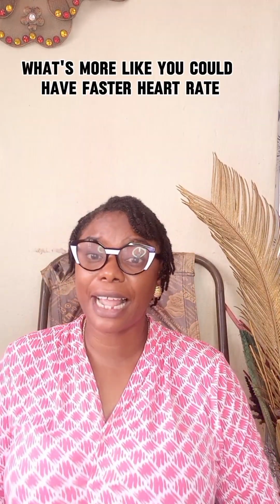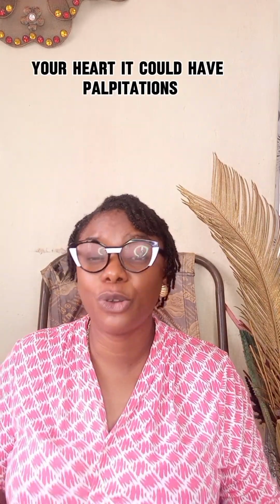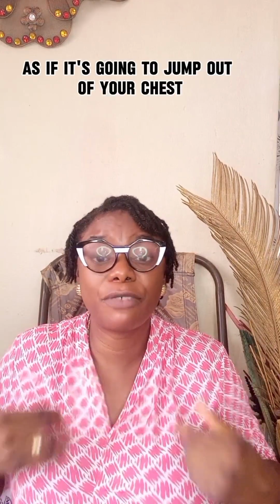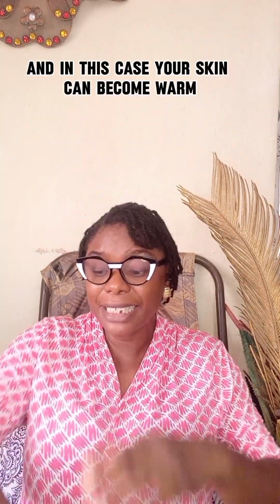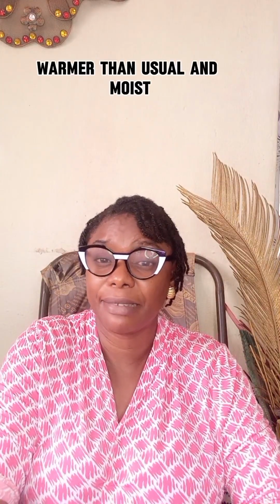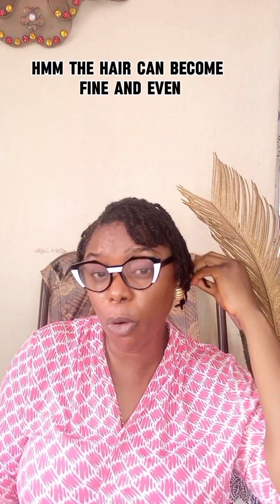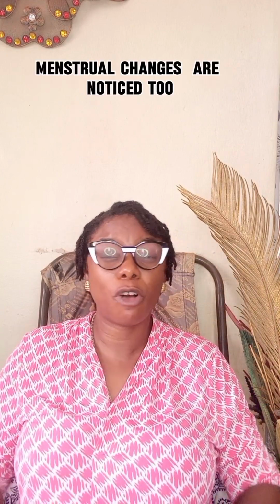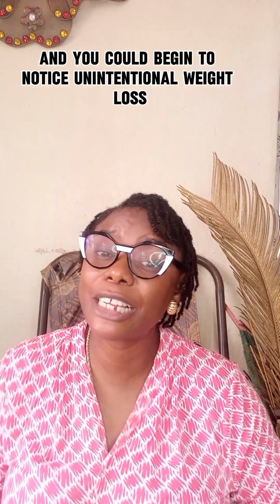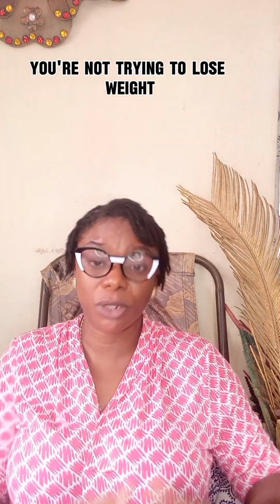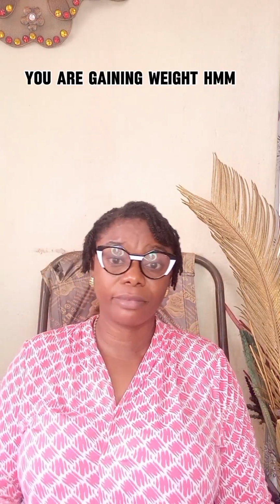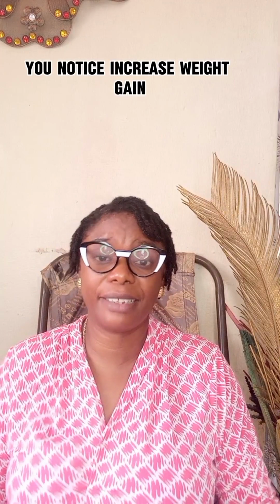What more? You could have a faster heart rate. You could have palpitations. Your heart keeps pounding, beep, beep, beep, as if it's going to jump out of your chest. And in this case, your skin can become warmer than usual, and moist. The hair can become fine or brittle and all of that. Menstrual changes are noticed too. And you could begin to notice unintentional weight loss. You are not trying to lose weight, but you are losing weight. And in the case of underactivity, you are gaining weight. You notice increased weight gain.